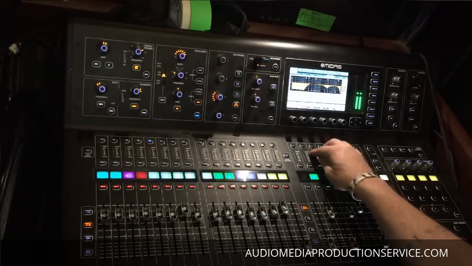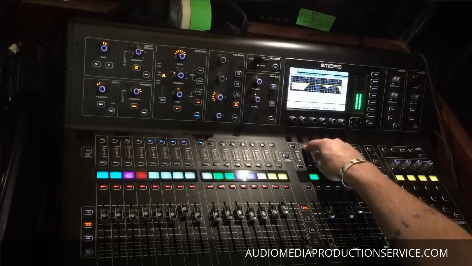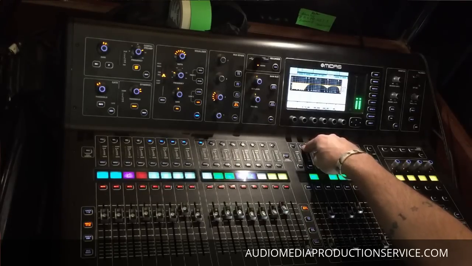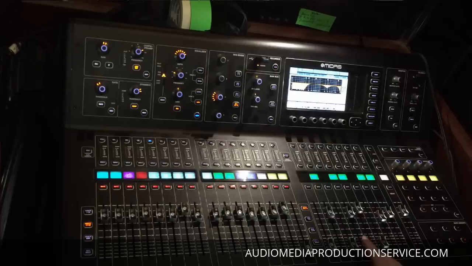If you want to select the DCA, you would hold down the DCA, and as you can see, the select buttons on the left side of the console change and show me which channels are going to that DCA. So this would be like a subgroup where I would turn this DCA up, and I can control the volumes and keep the ratios in between them of multiple faders up and down with one fader.